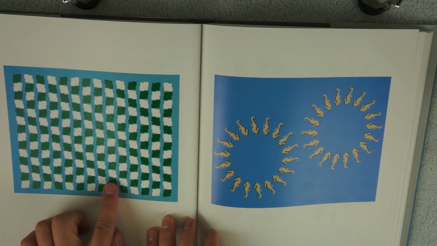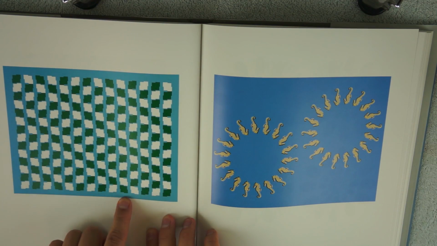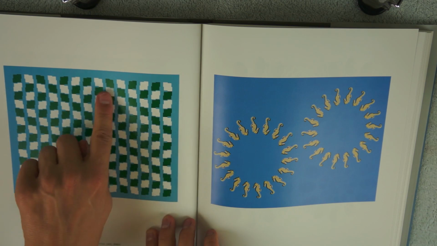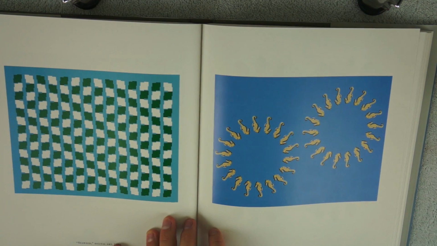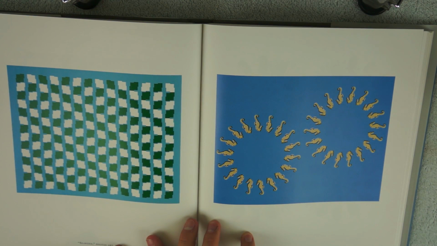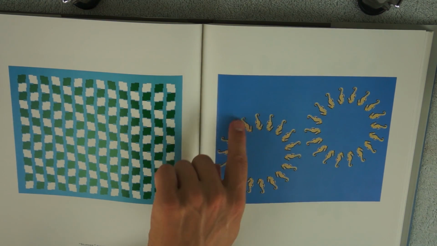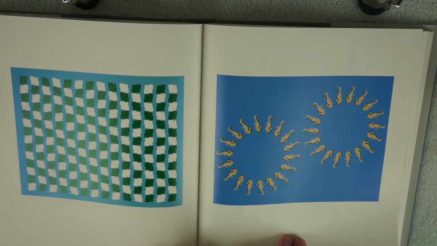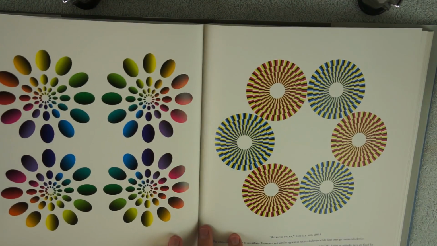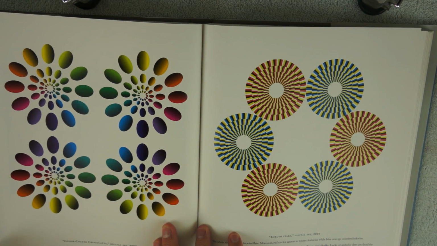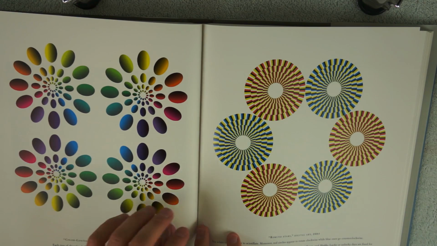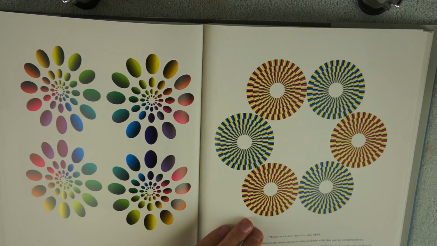And these blocks are all lined up exactly vertically, but they look as if they are waving from side to side. And these also seem to spin as you look at them in your periphery. Again, more spinning. The same with these.